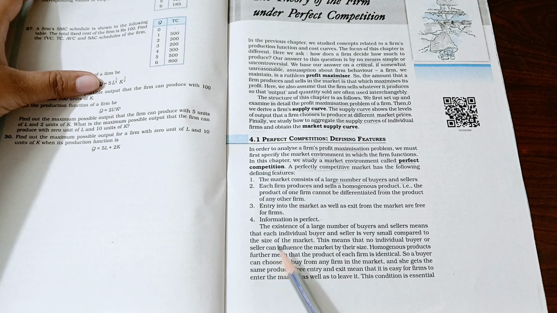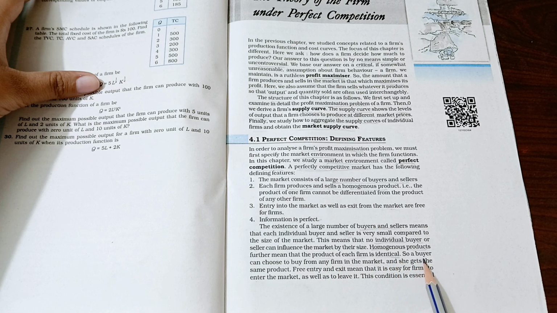Information is perfect. The existence of a large number of buyers and sellers means that each individual buyer and seller is very small compared to the size of the market. This means that no individual buyer or seller can influence the market by their size. Homogeneous products further mean that the product of each farm is identical, so a buyer can choose to buy from any farm in the market and she gets the same product. Free entry and exit mean that it is easy for the farms to enter the market as well as to leave it.